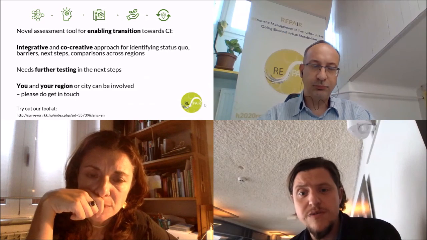So it is an integrative approach, but also a co-creative approach because it's based on discussion, deliberation and knowledge co-creation with stakeholders, right? It's a participatory process to identify the status quo, the barriers, and the next steps.